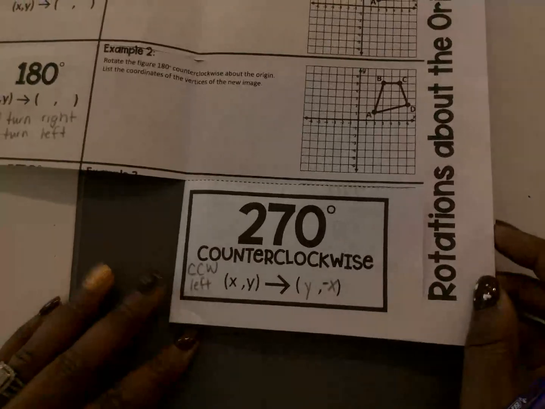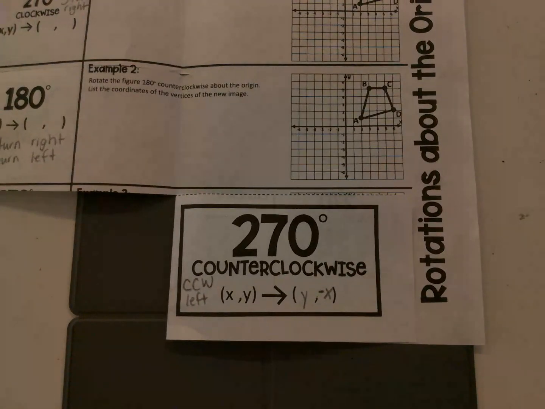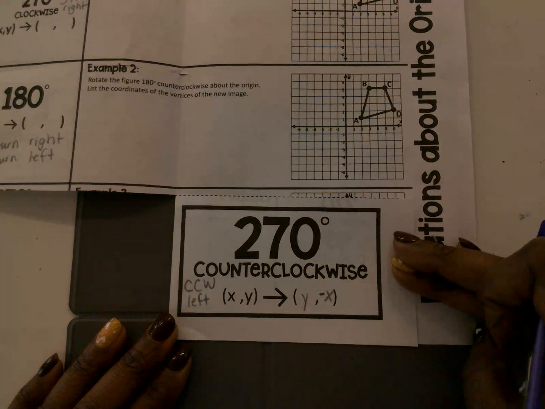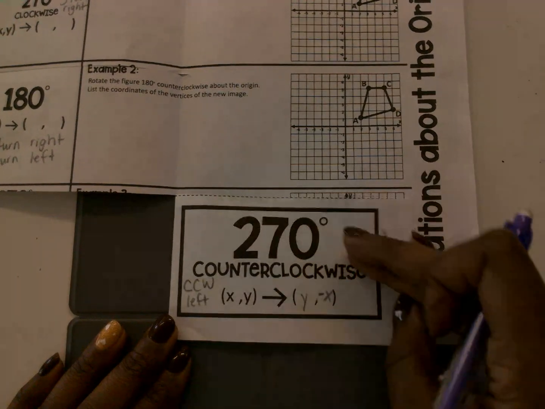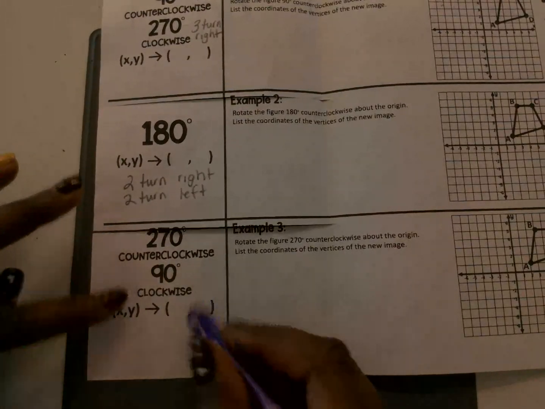All right, let's do 270. Okay, so here again, guys. All right, so now we're doing 270 degrees counterclockwise. That's to the left. Ansley, you okay, baby? Okay. That's 3 turns to the left. All right, let's open this up. Now, 3 turns to the left is the same as 1 turn to the right.